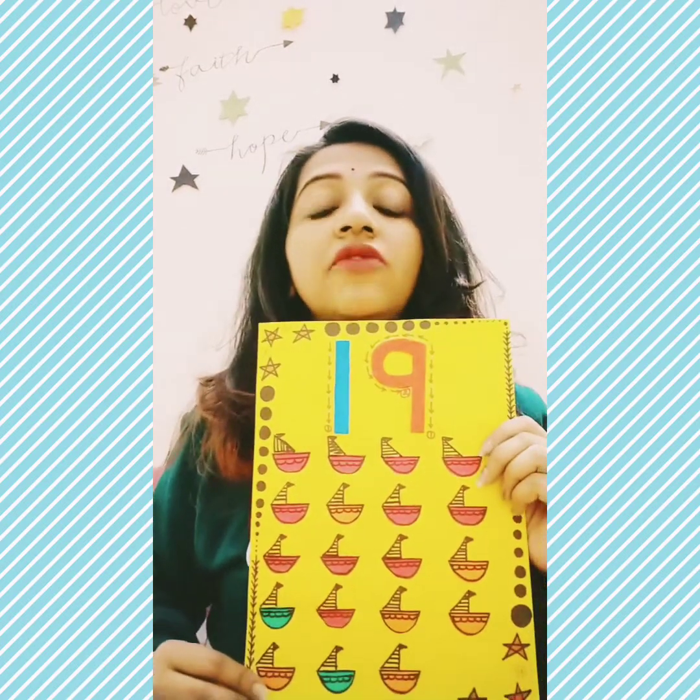Okay, so I have one worksheet for you to understand this number. So here we have number 19. So kids, what is the formation of number 19? For number 1, you have to make one standing line. And for number 9, first you have to make a left curve, then you have to make a standing line. So this is number 19.